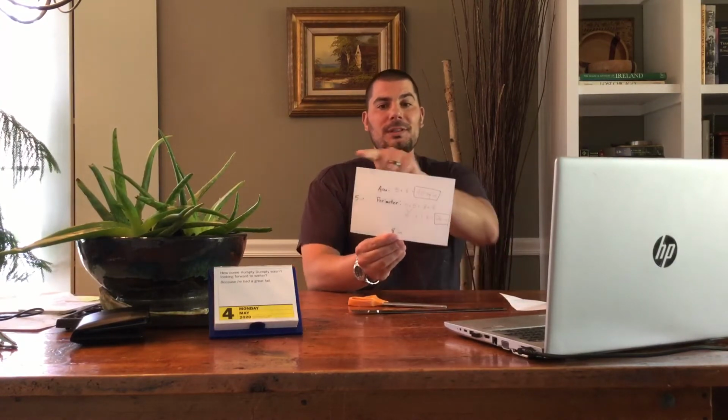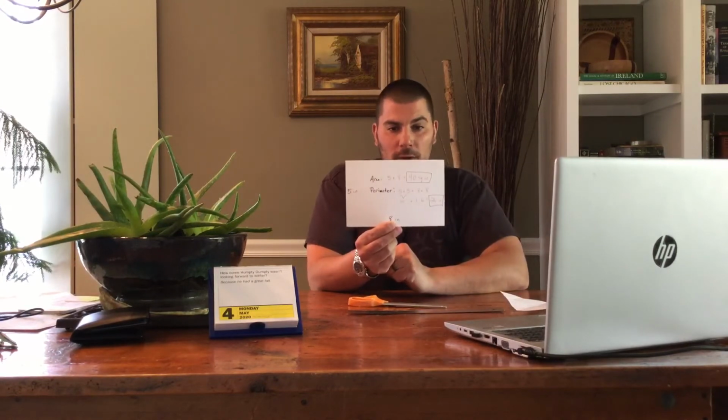Taking that knowledge, we need to figure out the difference between the area, which is the inside of the shape, and the perimeter, which is the outside boundary of a shape. So this cardstock here I measured as 8 inches by 5 inches. So to find the area, I simply multiplied 5 times 8, which gave me 40 square inches. To fill the inside of this card, it would take 40 square inches.